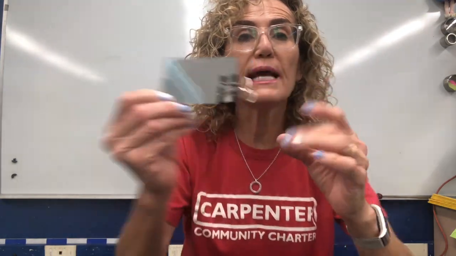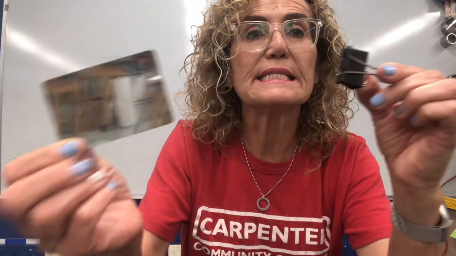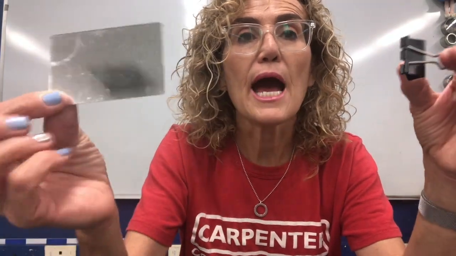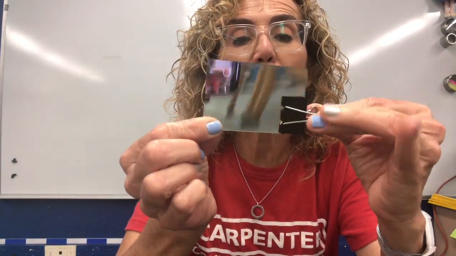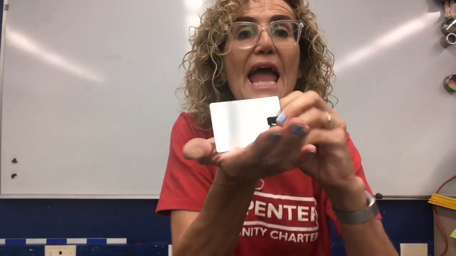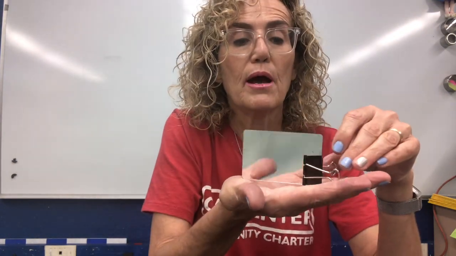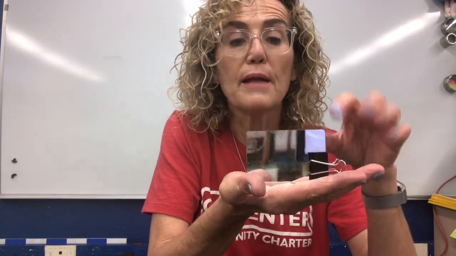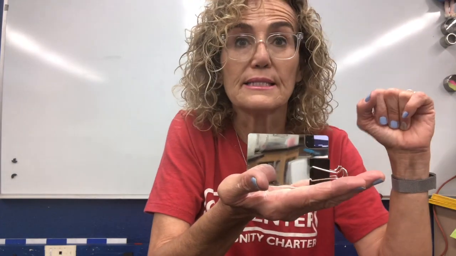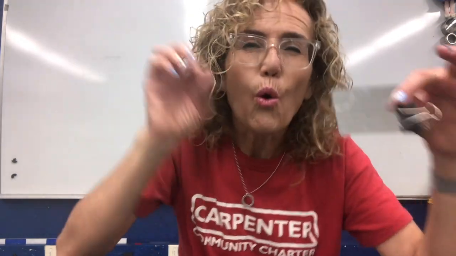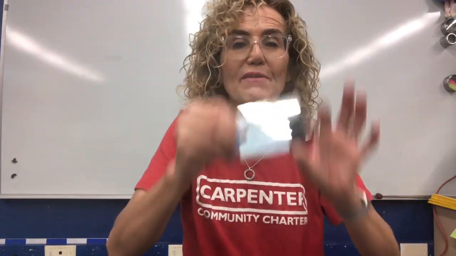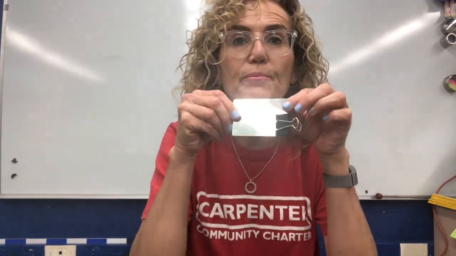And today we're going to start using our mirror. And do you see what I did here? I used this clip and I put it on my mirror like this. And now my mirror will stand up because the clip will help it be balanced. So this way you don't have to hold the mirror. You can just have it stand on the table, okay?